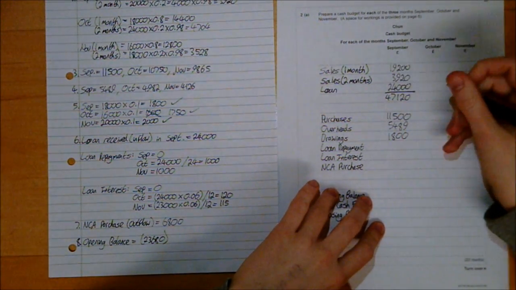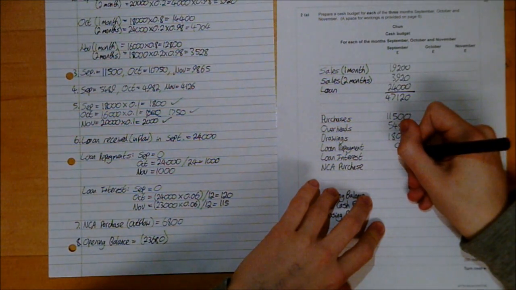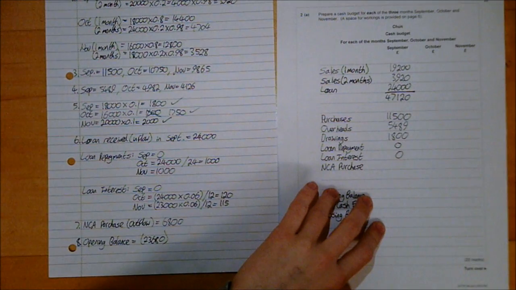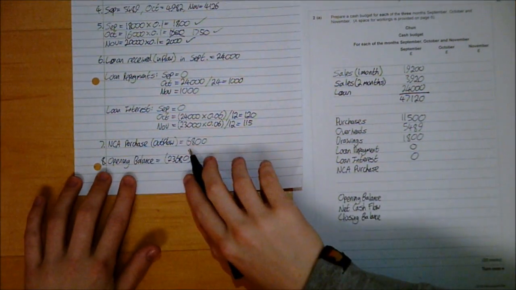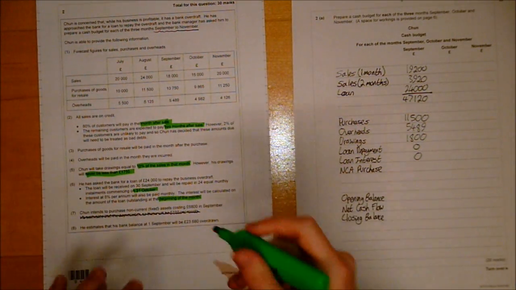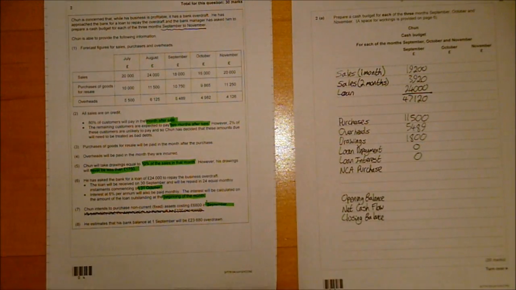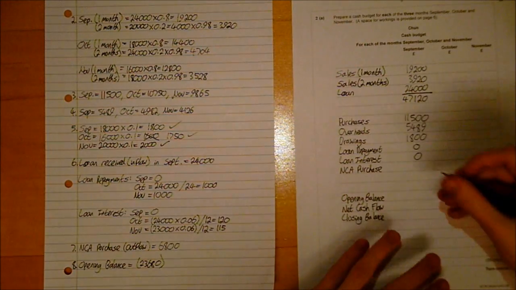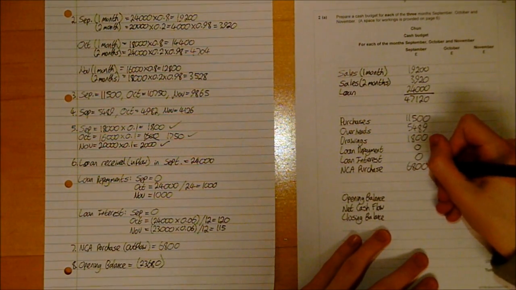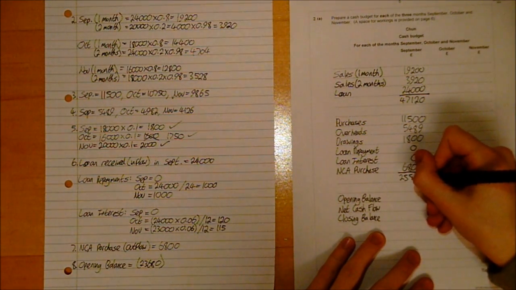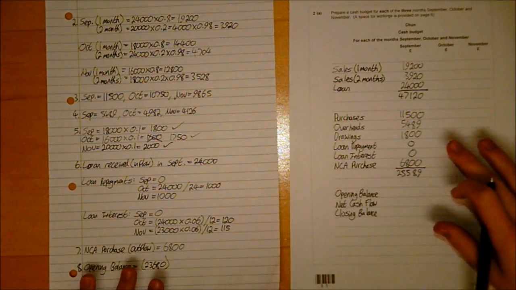Loan repayment, loan interest. It's better to put 0 in just to show you know what you're doing. We haven't even got the loan yet, so how can we start repaying it if we haven't got it? And the NCA purchase. NCA purchase outflow, and I'll bring the question paper back actually. Chun intends to purchase a non-current fixed asset in September. So there you go. So that's going to be 6,800, giving us a total outflow of 25,589.